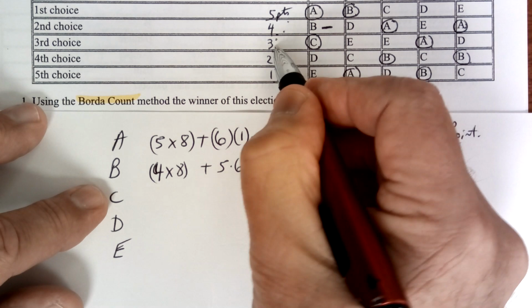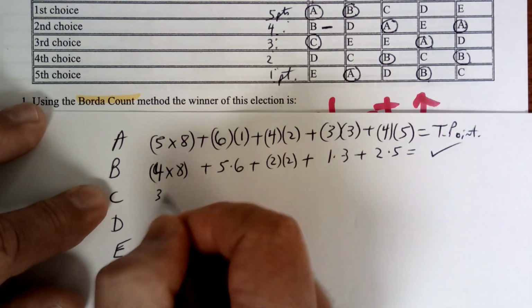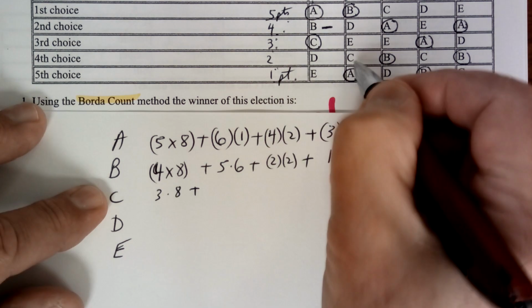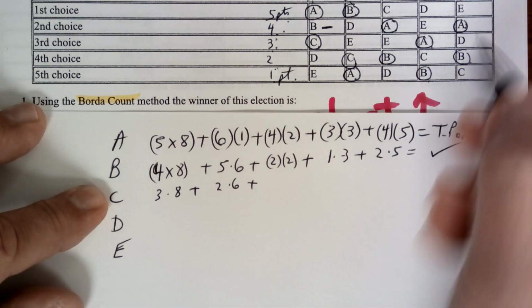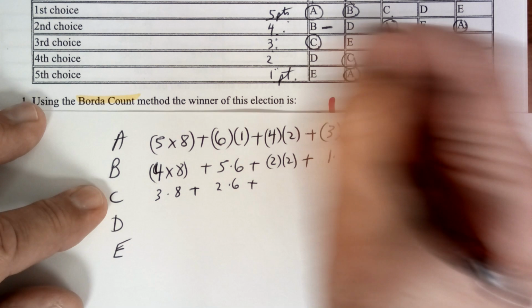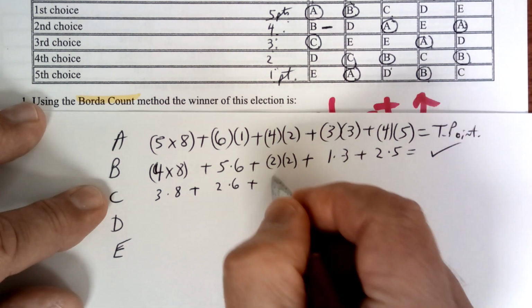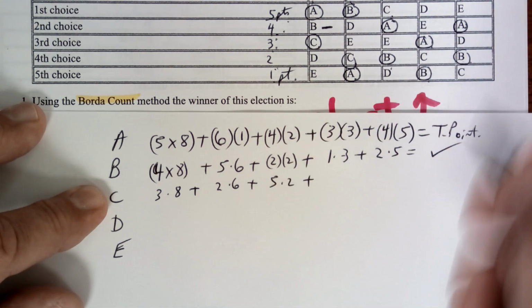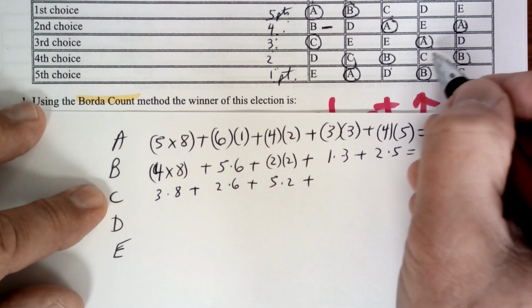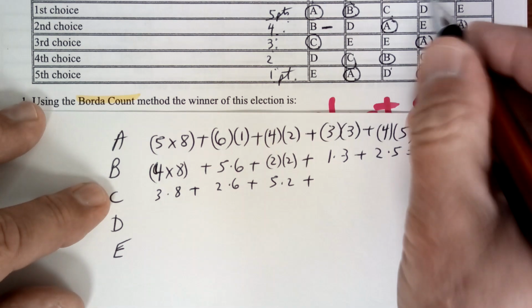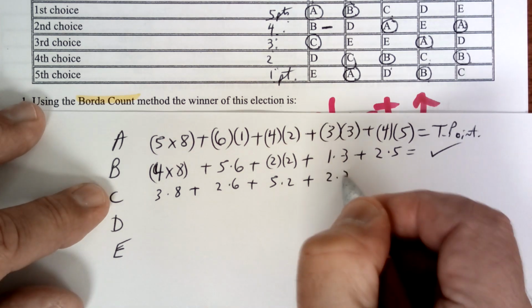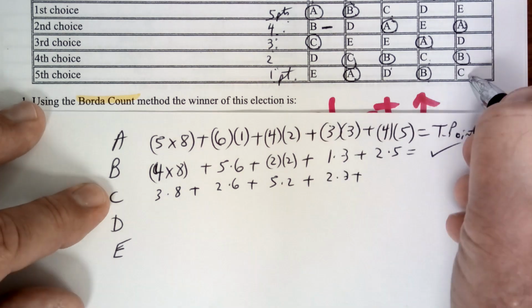3 points, 3 times 8. This one is 2 points, 2 times 6. This one is 5 points, so that's 5 times 2. And this one right here, we're on C, and C is right here, so that's 2 points, so that's 2 times 3. And then finally, 1 point, 1 times 5.